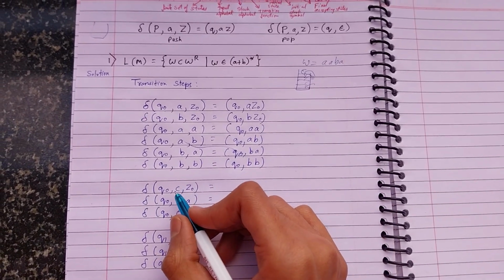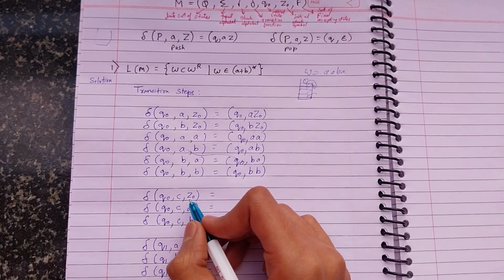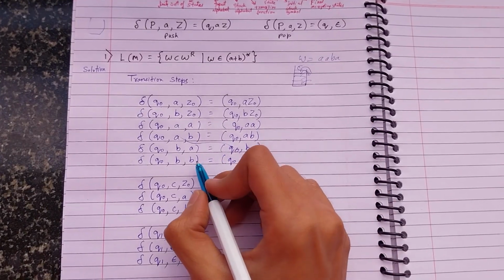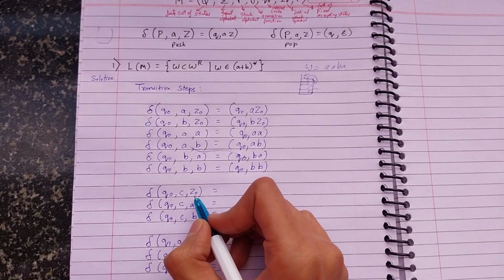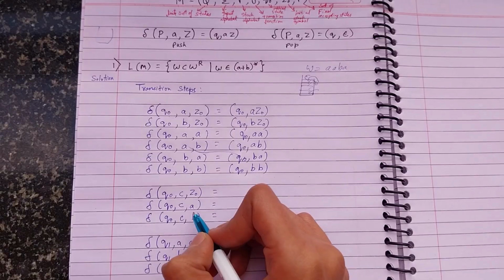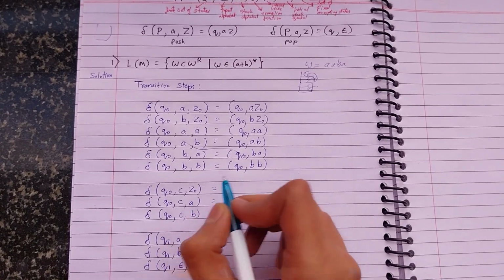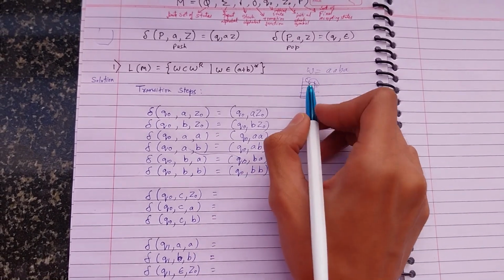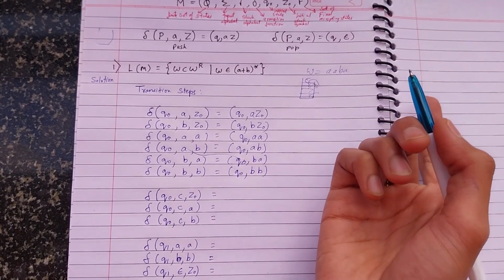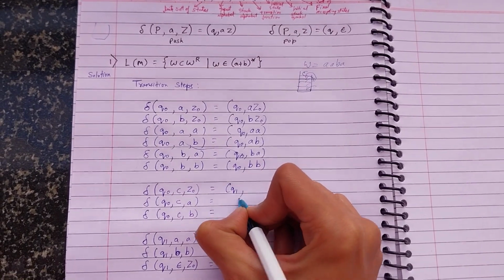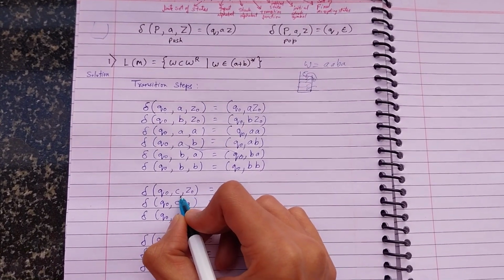Suppose then suddenly there is a C and the top of the stack is Z naught. You try to analyze all the combinations. When there is a C and the top of the stack is Z naught or A or B, anything it might be, what I should do is change my state. In the other state I'll define things in some other way. So I go to Q1 and this C will do nothing.